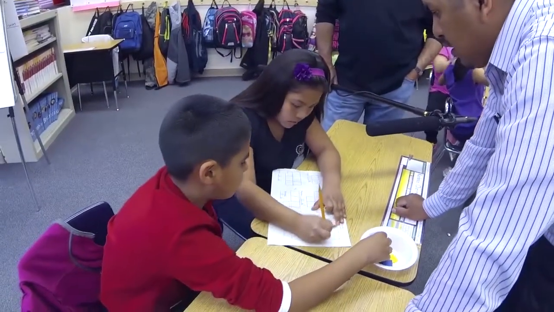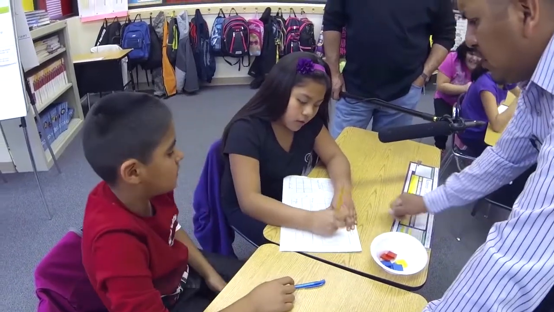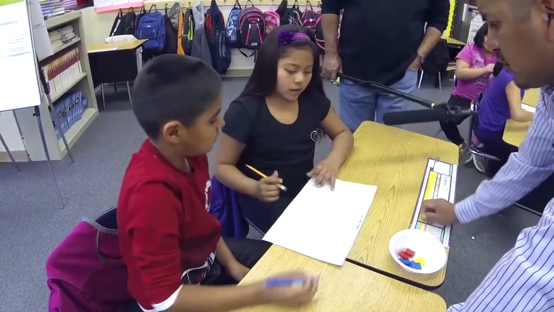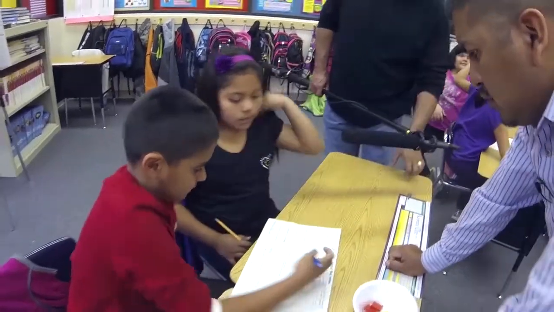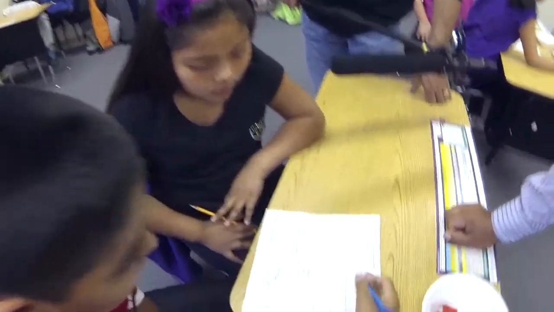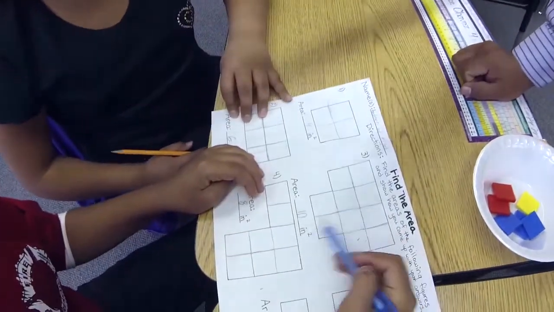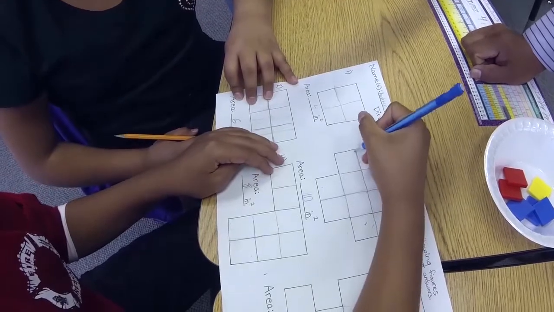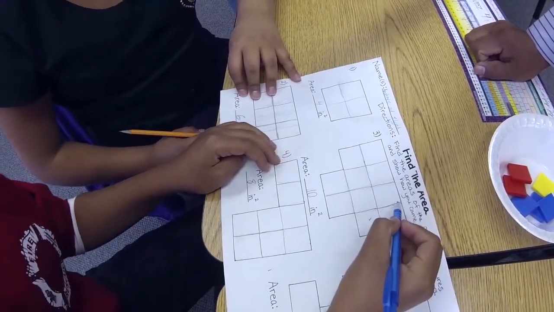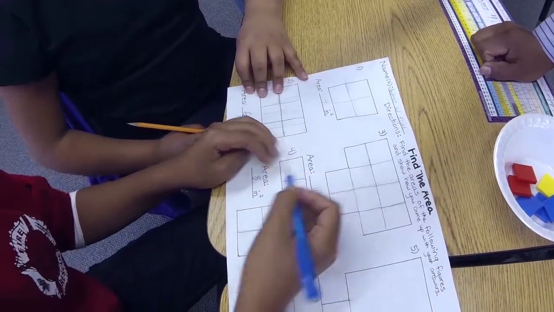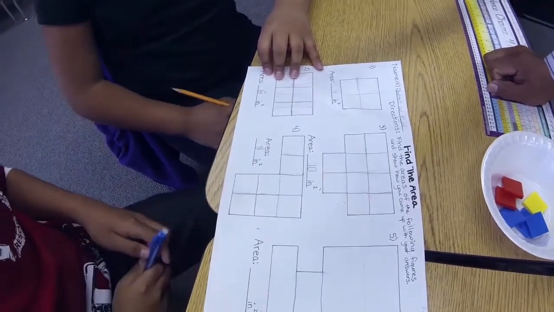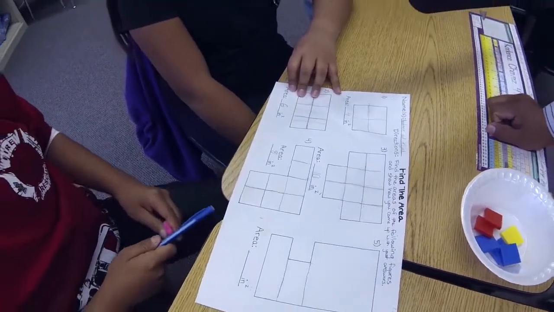Okay. So how did you figure out those other problems? Show me how you figured this one out. How did you figure out number 3? We drew a line down here and we drew it here. And then we noticed that there's a line here, so then we drew a line in the middle. So then we drew this line right there and right there. That's what made it 10 square inches.